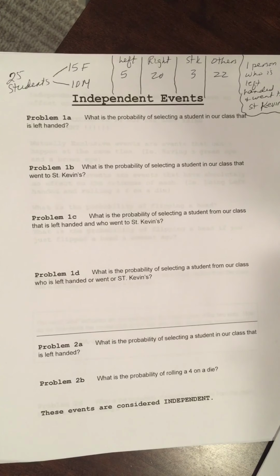Let's start looking at our questions. What is the probability of selecting a student in our class that's left-handed? Again, standard question. Write down what you're looking for. Bottom number is 25. That's our NS. And out of those 25 people, we said that there were 5 that were left-handed.